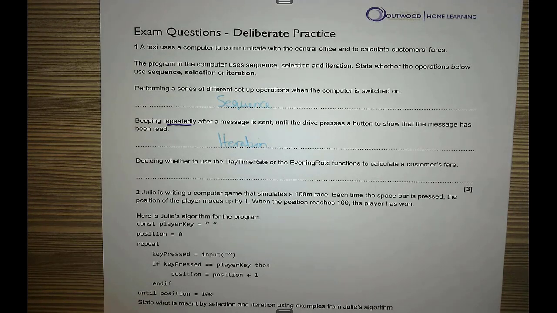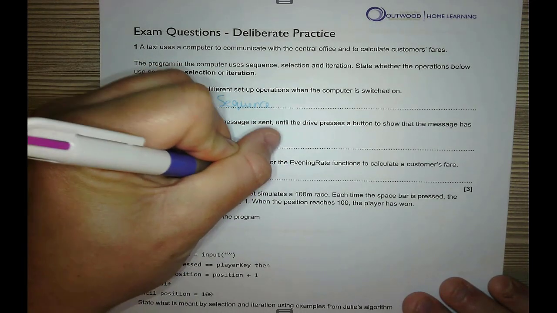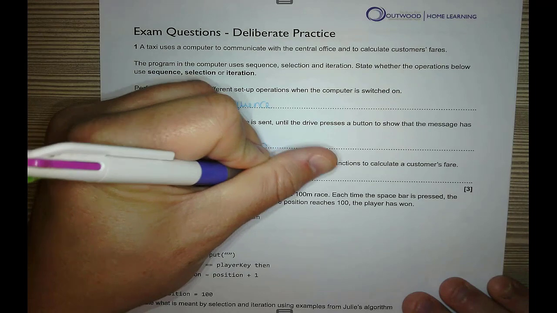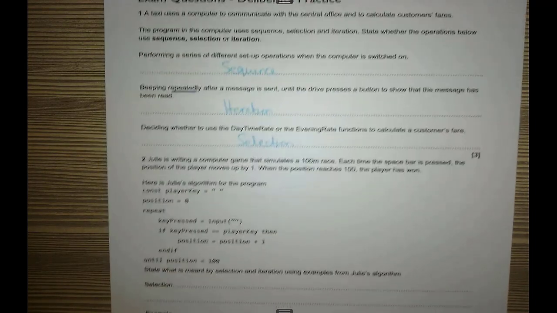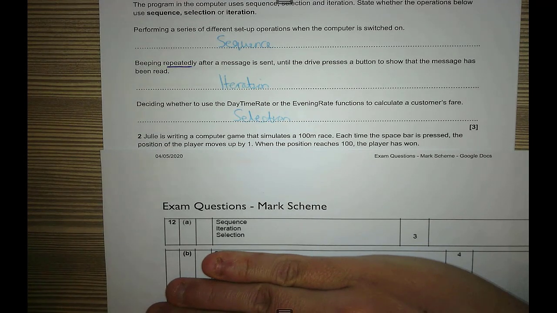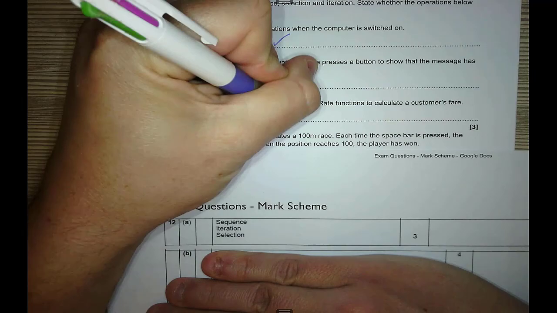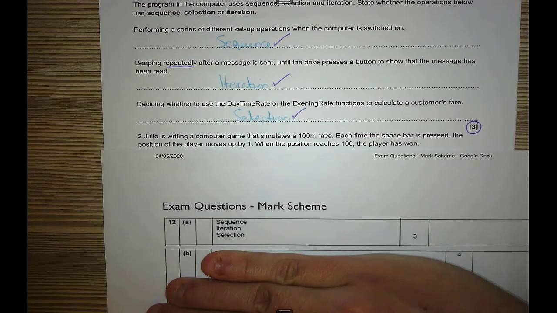So here we're deciding which direction to go down based on a condition. Is it daytime or evening? So that means we need an if statement, which means we're going to have selection. Okay, so having a look at the answers here, nice and easy. Sequence, iteration, selection, 3 marks.